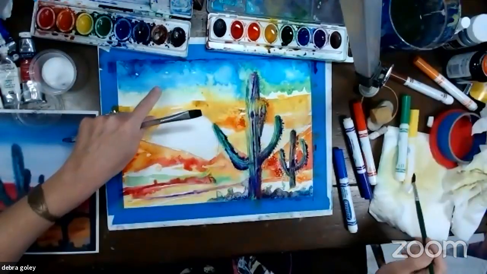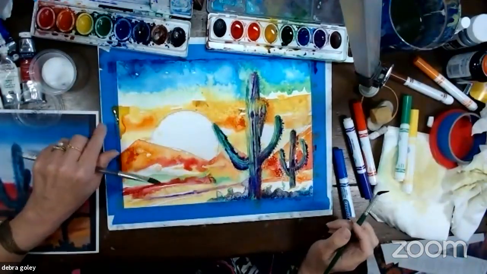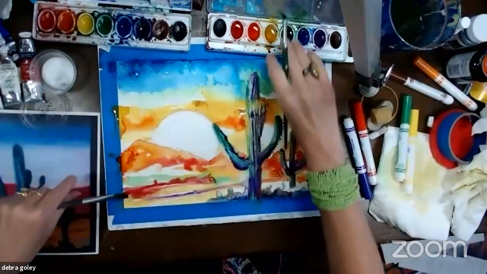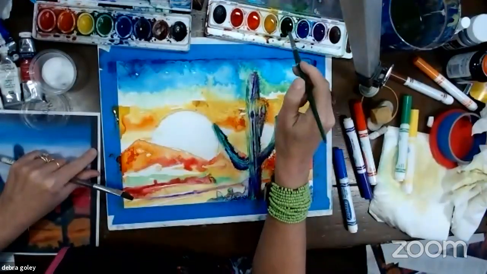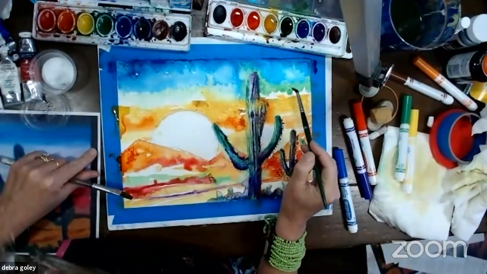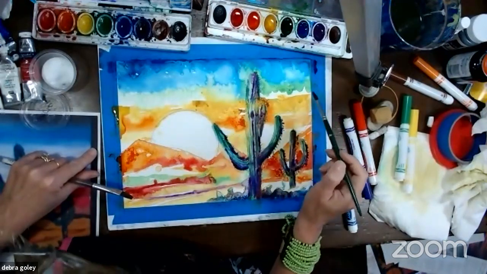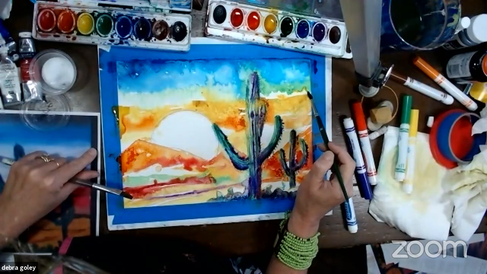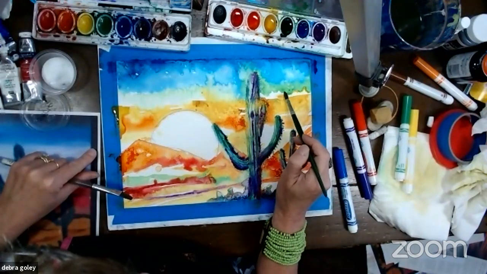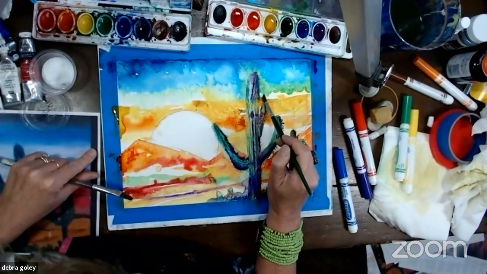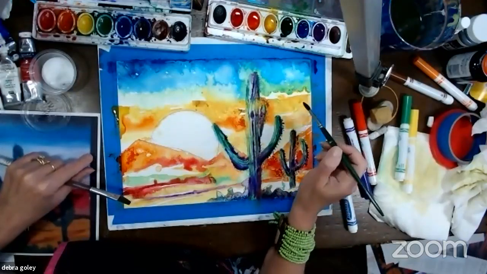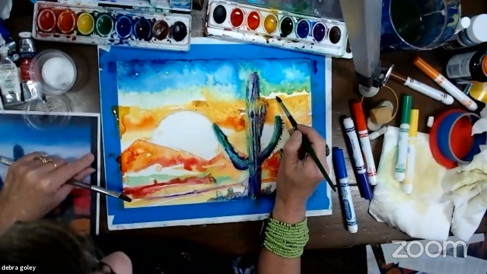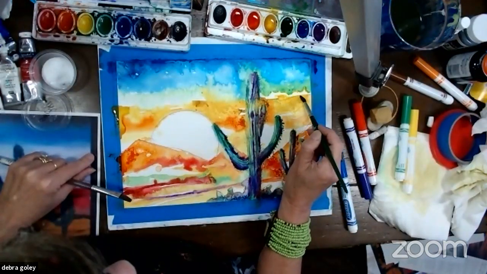Okay, now I'm going to go back up to my skyline and add a little more layering to my skyline. So I'm going to take a little yellow. Put a little yellow over yellow.